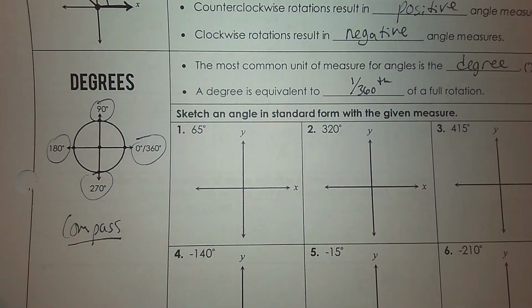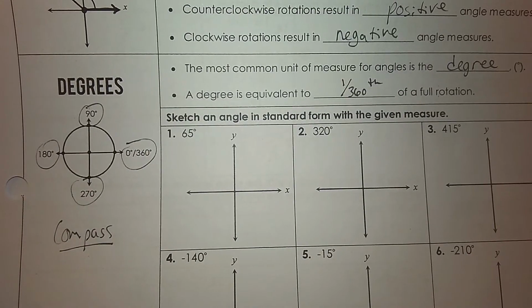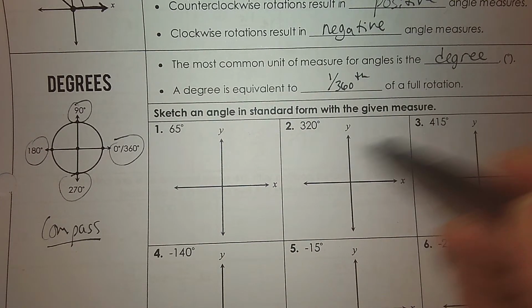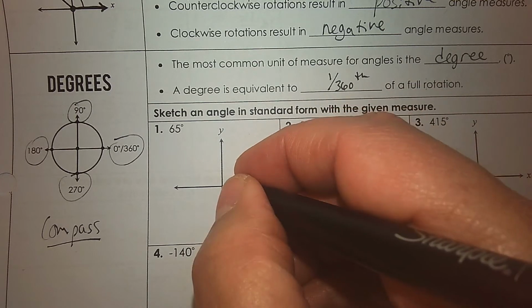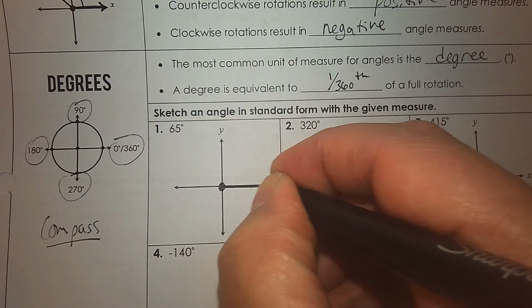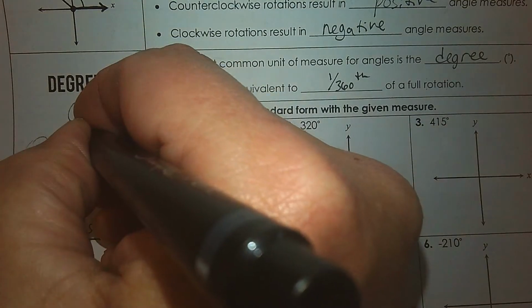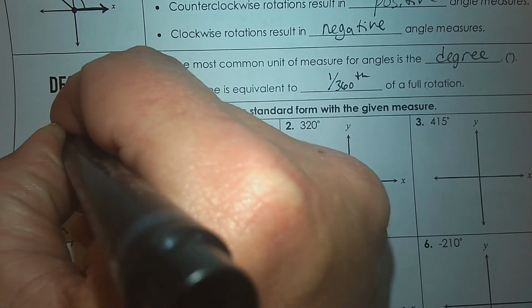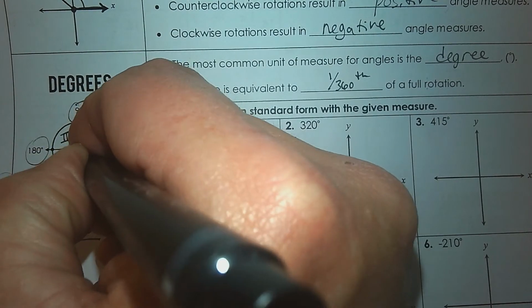Now, without a protractor, we're going to draw these angles. You ready? Can you sketch an angle that's given in standard position? So we know in standard position, it starts with the positive x-axis. Do you know that I'm going to talk about quadrants? Do you remember how we number quadrants? We start in the top right and we count 1, 2, 3, 4.